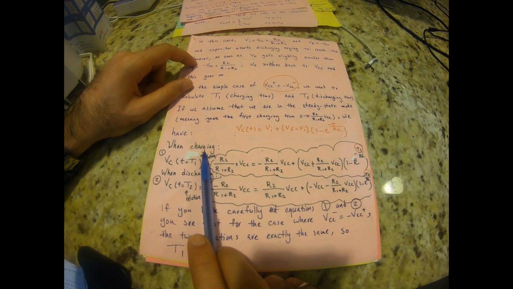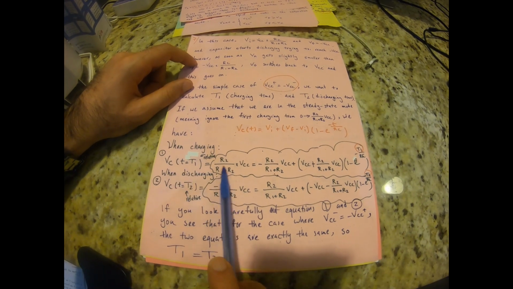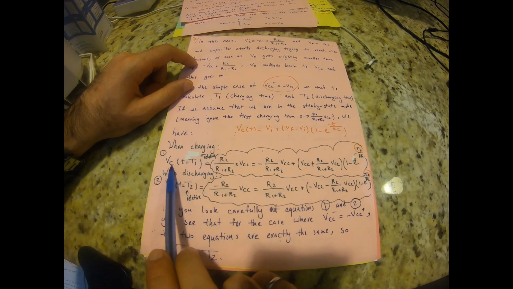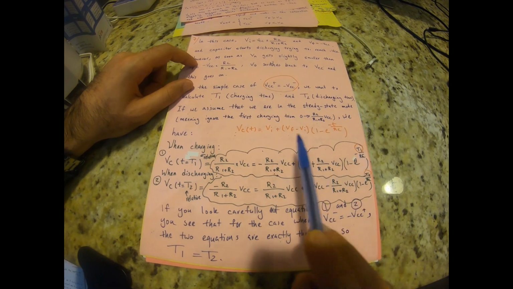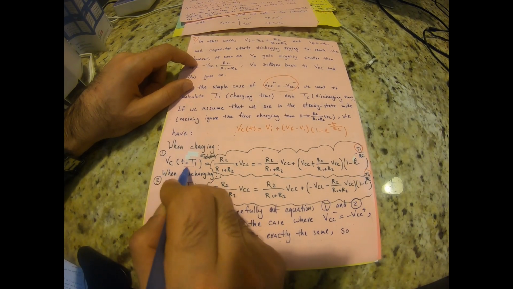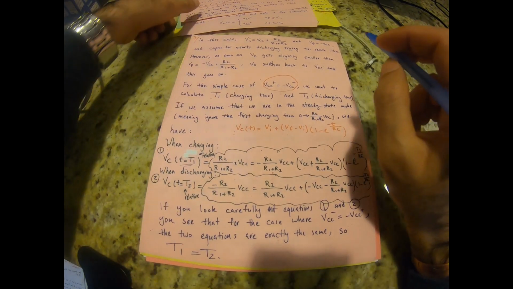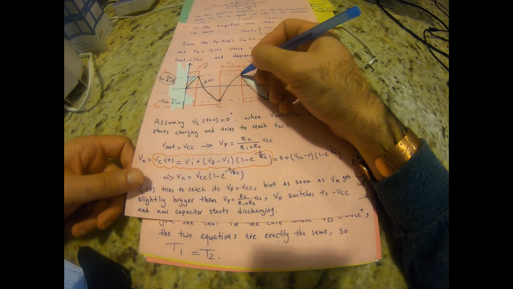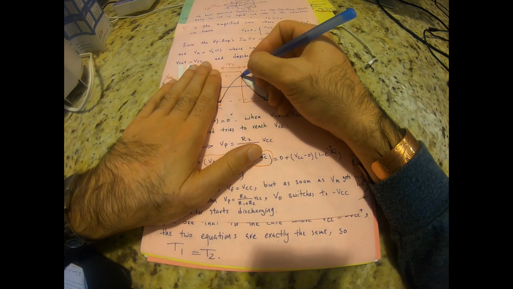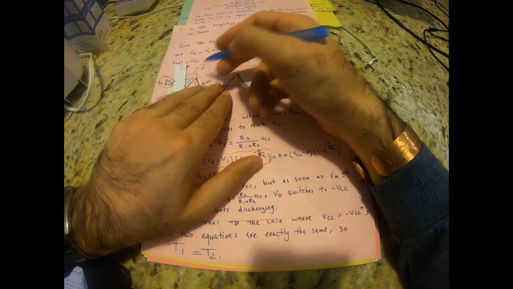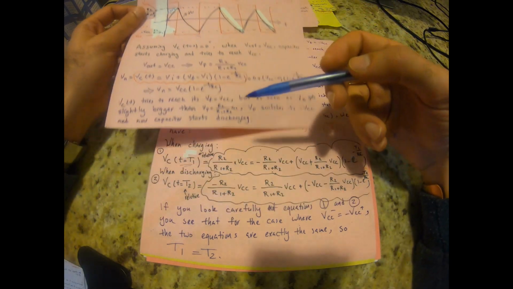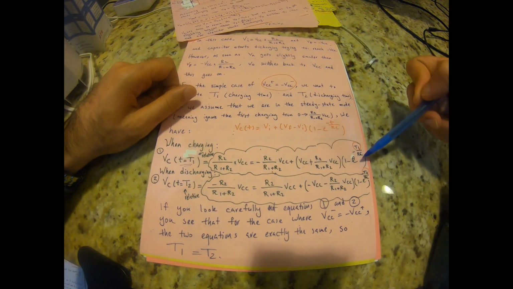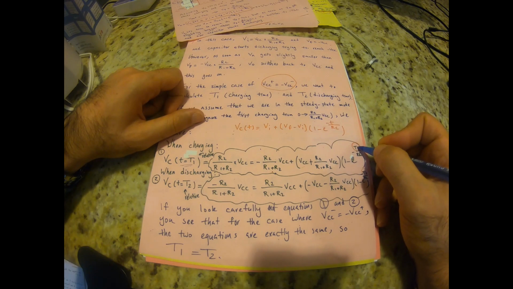So when charging, this is the equation. VC is going to change like this. I wanted to find the value of VC at T equal to T1, and I know what the value of VC at T equal to T1 is. So I have it here. Once I make that equal, then I can find the value of T1.